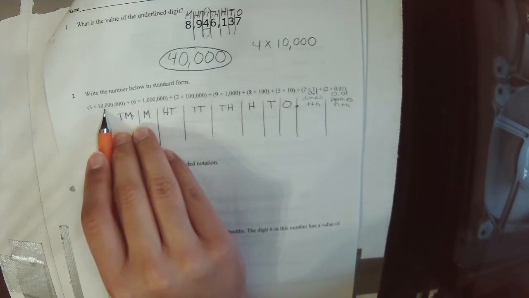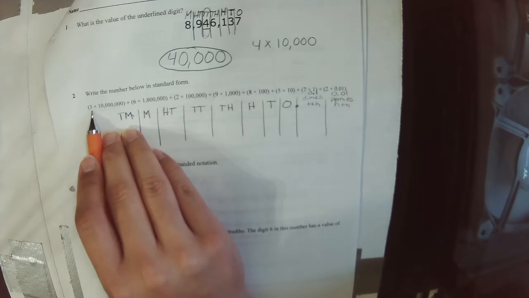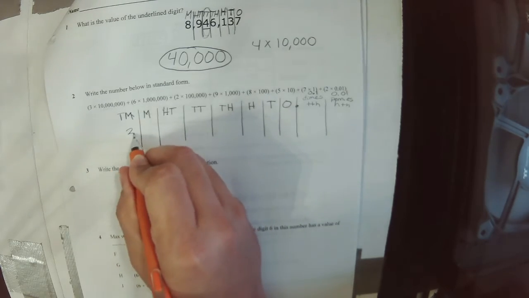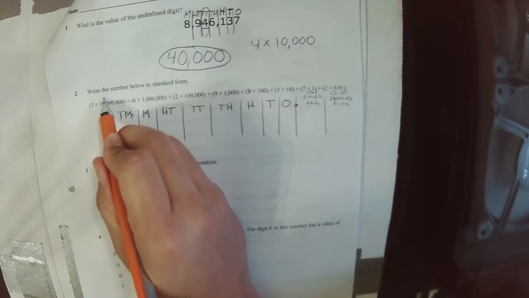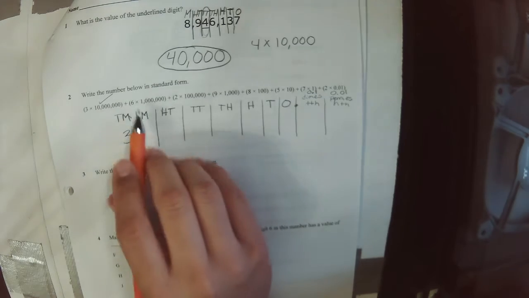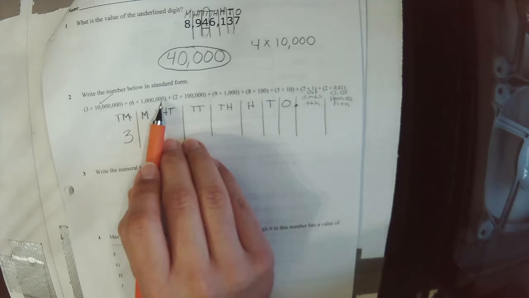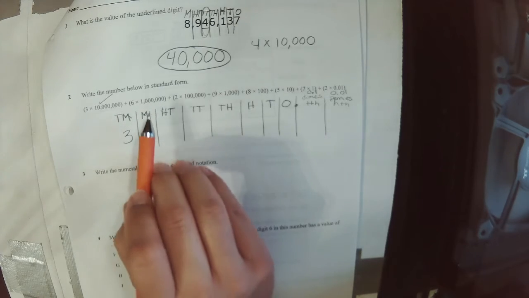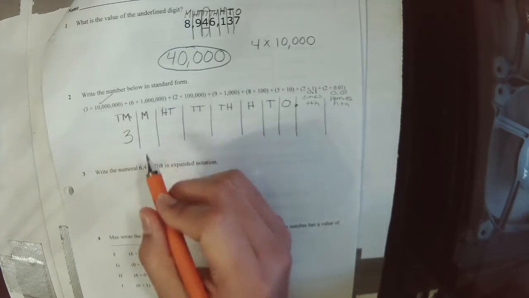3 times 10 million. Well, that tells me there's a 3, and it goes into the 10 millions place. I'm going to put a check mark there. I've already added that number to my place value chart. Next one says 6 times 1 million. Telling me there's a 6 and that it goes into the millions place.